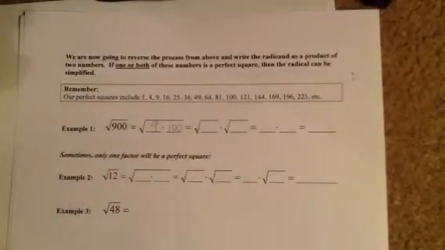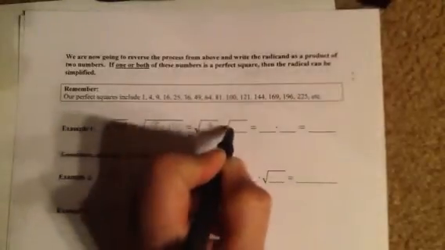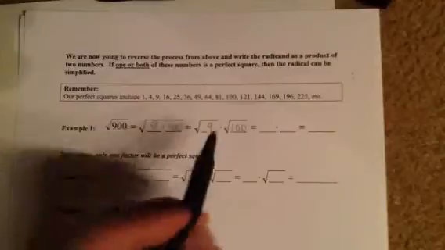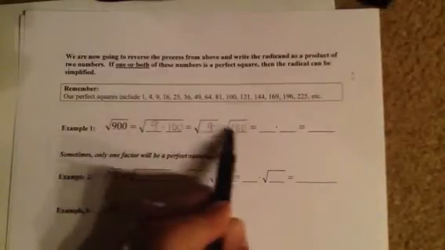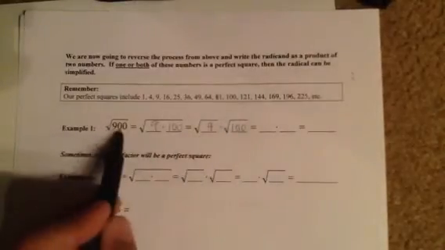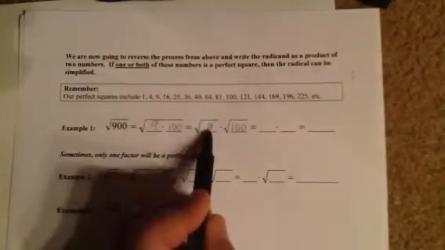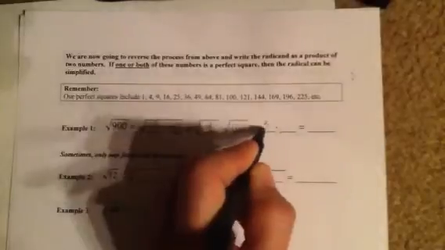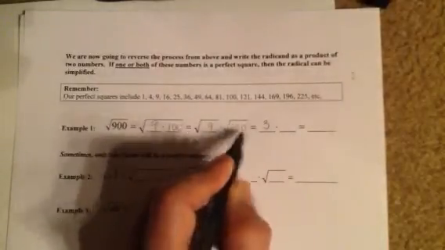Again, working backwards from the property on the first page, I can break this down as the square root of 9 times the square root of 100, because we learned that if I multiply two numbers under the radical, I end up with this, so I'm just working backwards. So the square root of 9 is 3, the square root of 100 is 10, and 3 times 10 is 30.